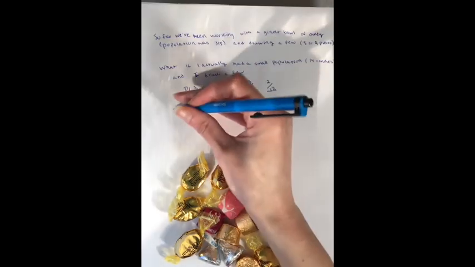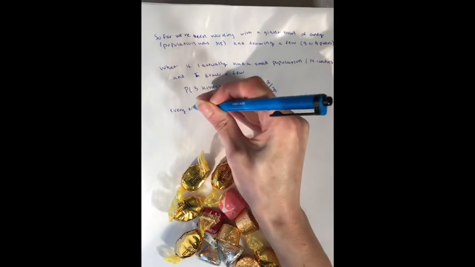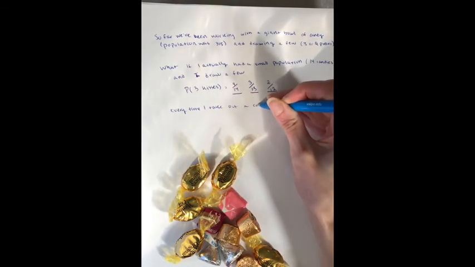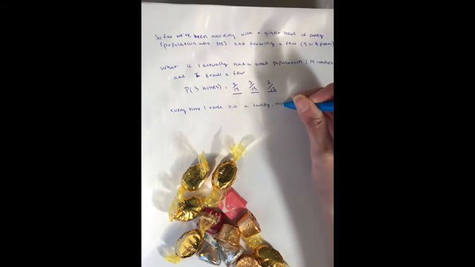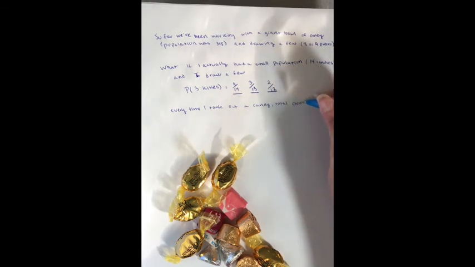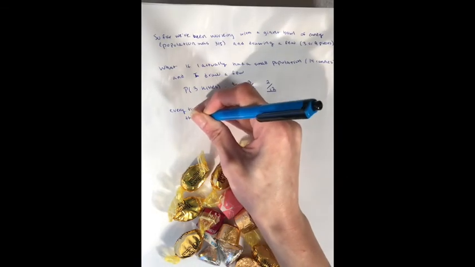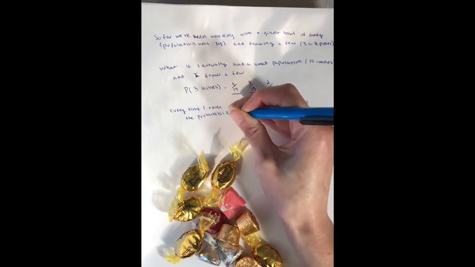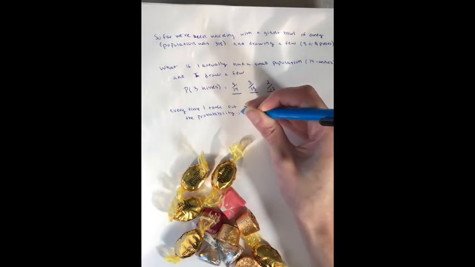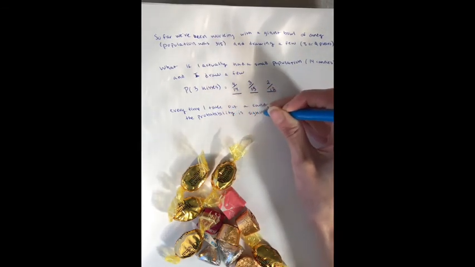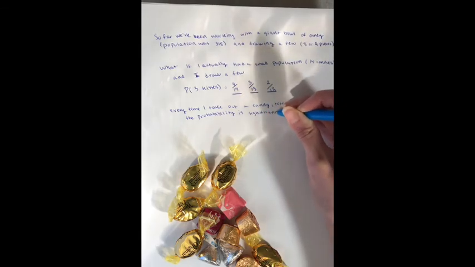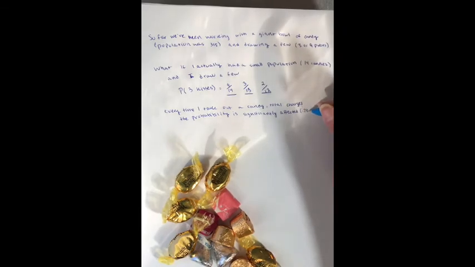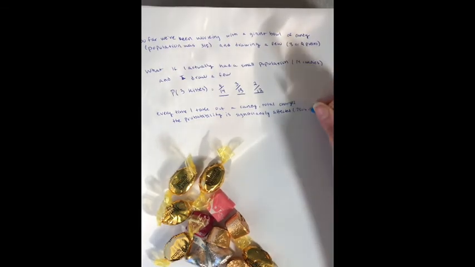Every time I take out a candy, the total changes. And the probability is significantly affected. 0.28 versus 0.16.